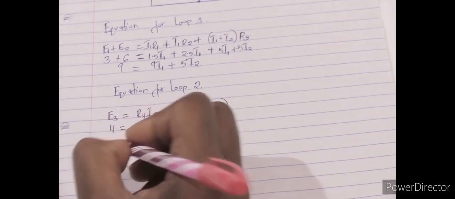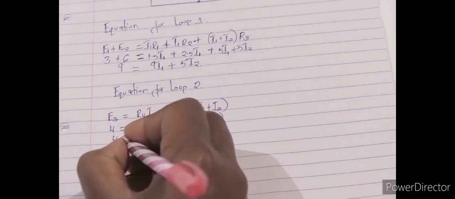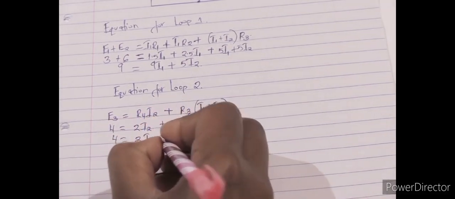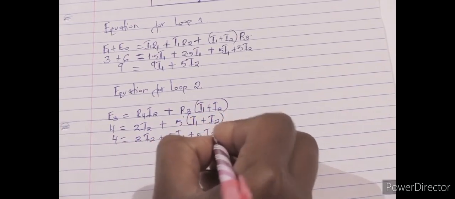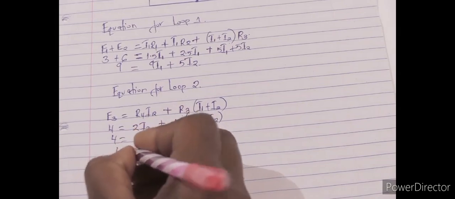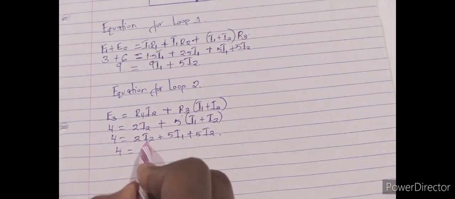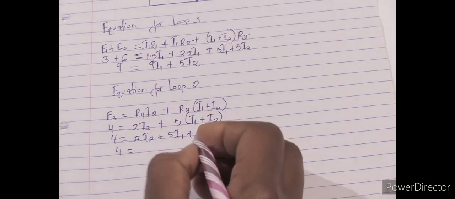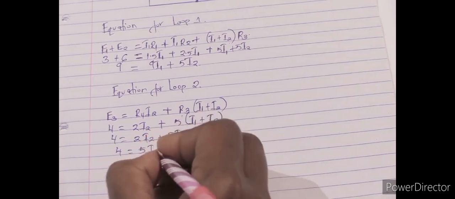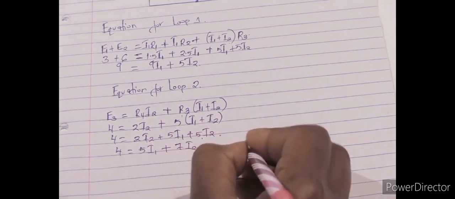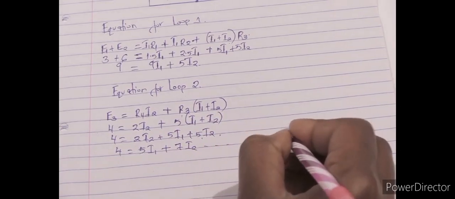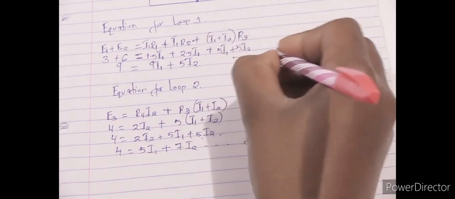We open the bracket. 4 is equal to 2 I2 plus 5 I1 plus 5 I2. We collect like terms. 4 is equal to 5 I1 plus 7 I2. So this one is our equation 2, and this one is our equation 1.